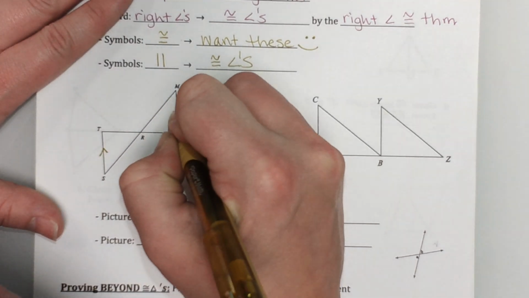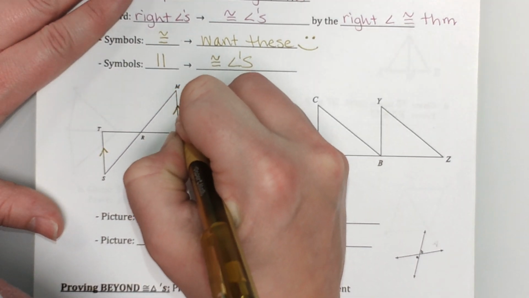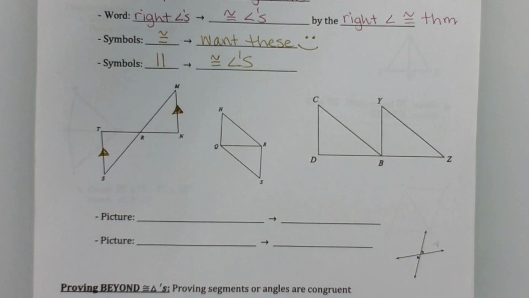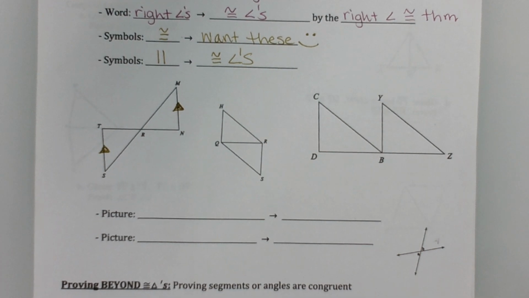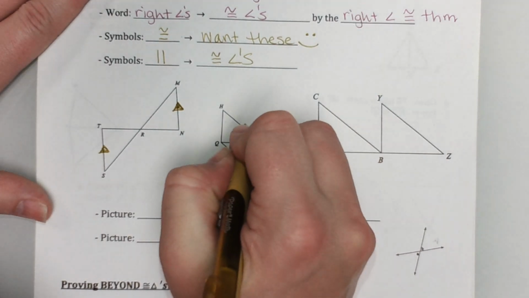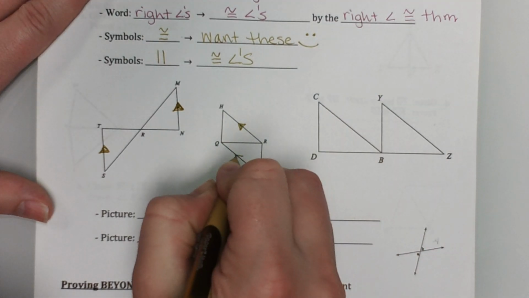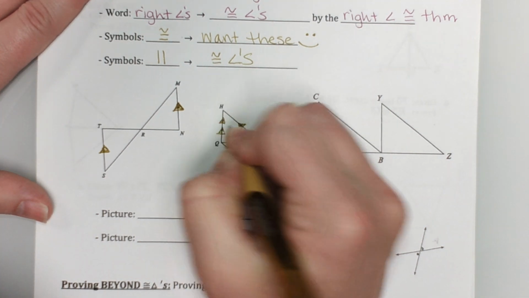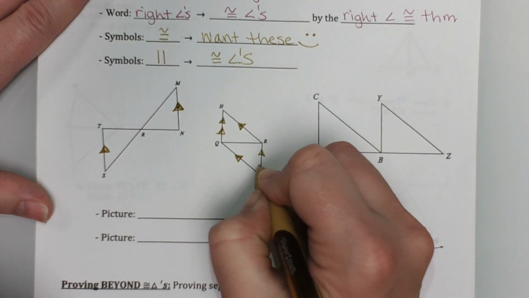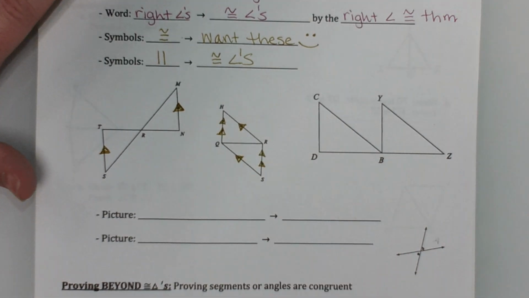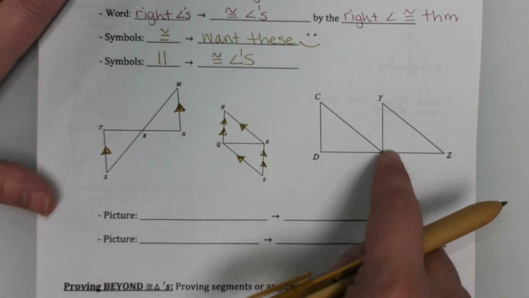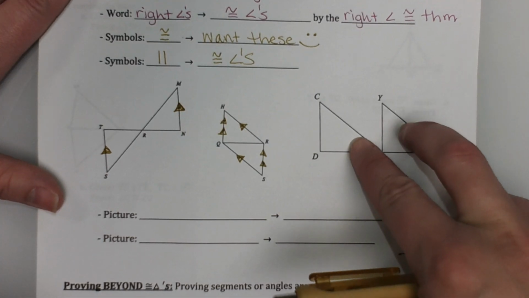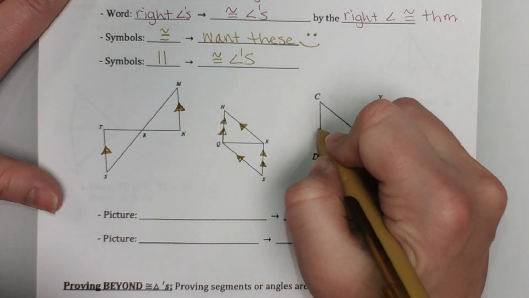Parallels. Sometimes you'll see pictures like this, where this is parallel to this. Sometimes you'll see pictures like this, where this is parallel to this, or sometimes this goes to this. And sometimes you'll see pictures like this. Technically, they could tell you these are parallel, or they could tell you these are parallel.